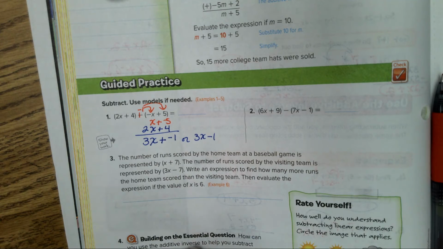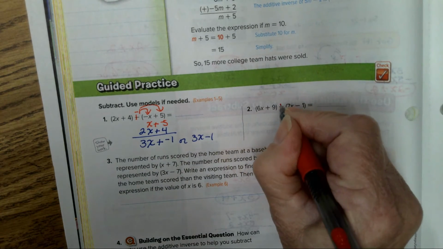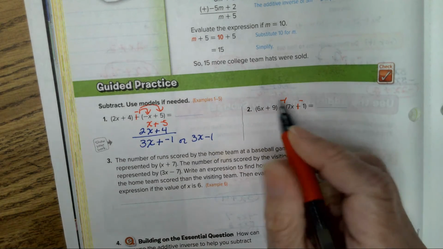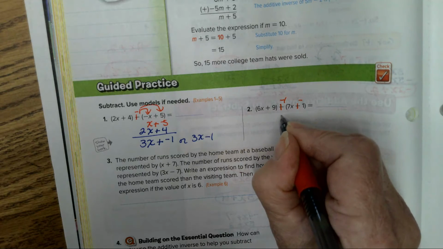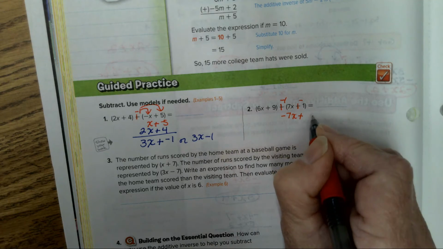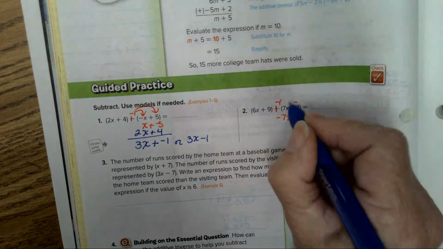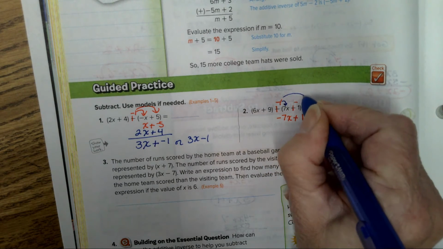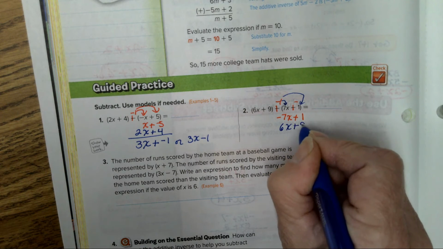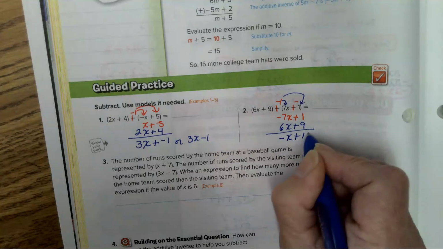Let's go to number 2. Remove the subtraction sign. Add the opposite. Add the opposite. So now you will have negative 7x plus negative 1 times negative 1 is a 1. All right, let me draw the arrows to show you how that happened. I will put the 6x under this, the 9 under that one. You end up with negative x plus 10.